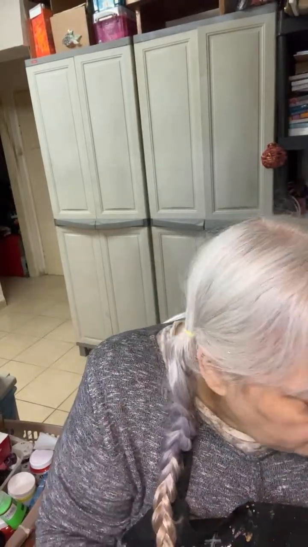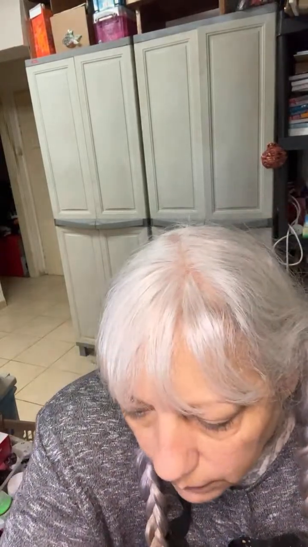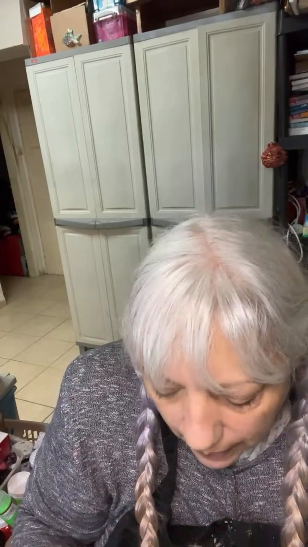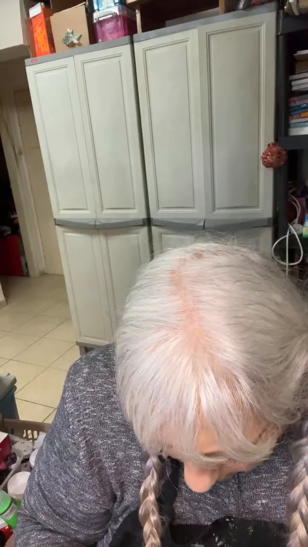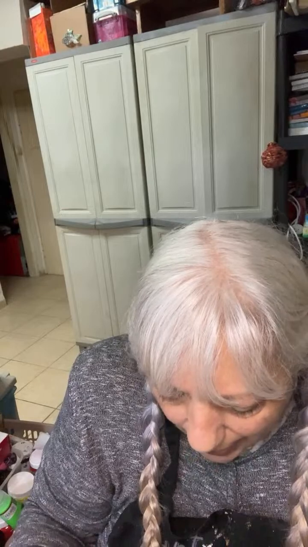I have some more stencils here for complements. There are two kinds of them.